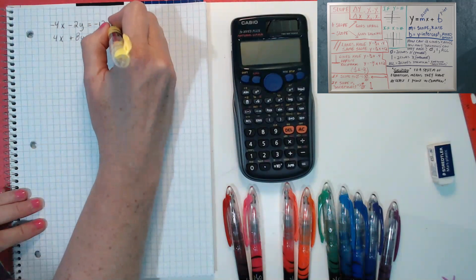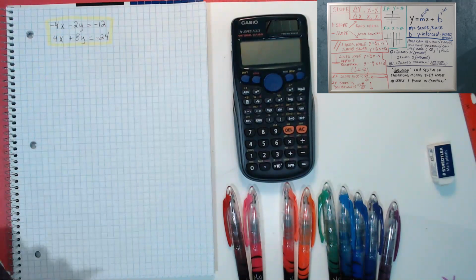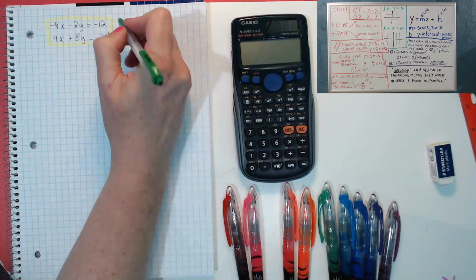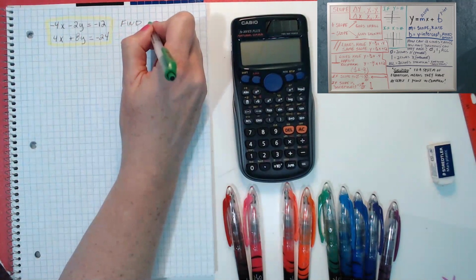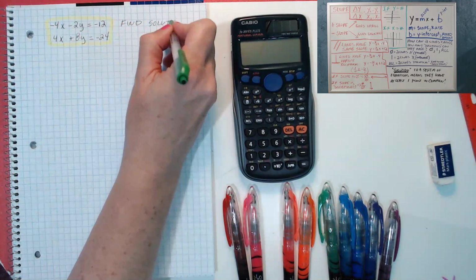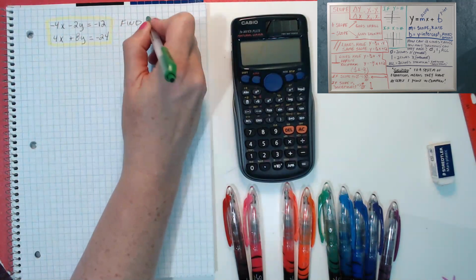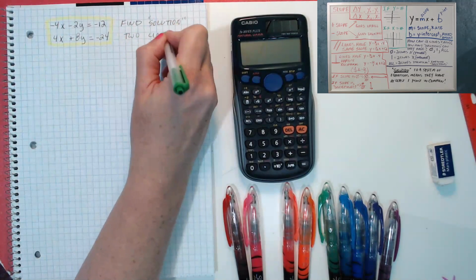This will be yellow. So this question might be: find the solution. Here's that word they use all the time. Find the solution to these two lines.